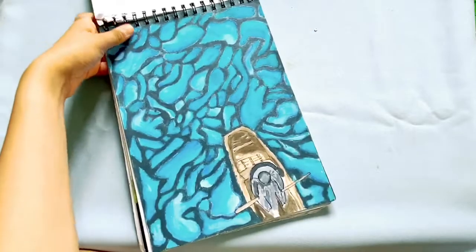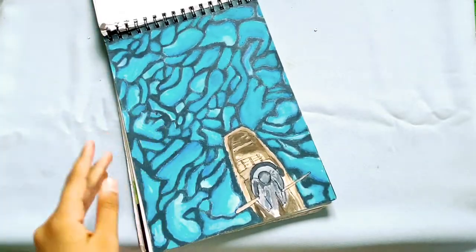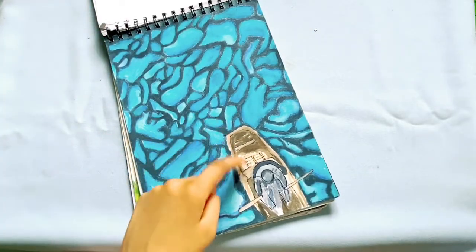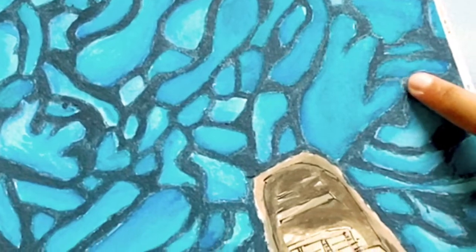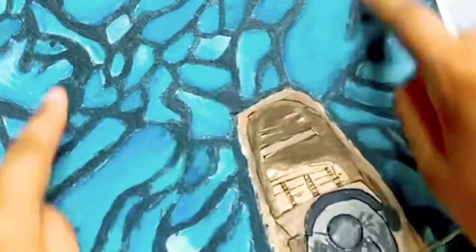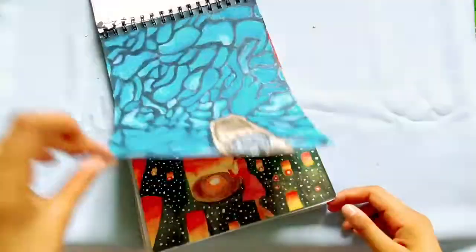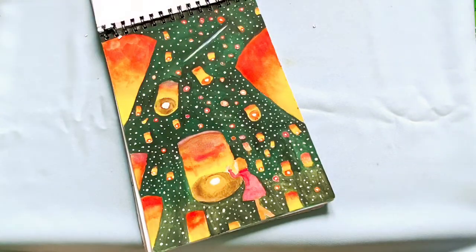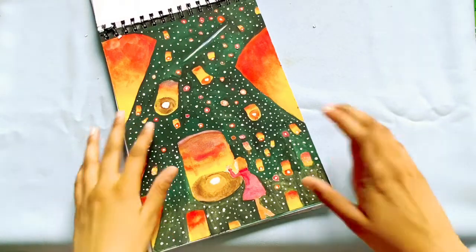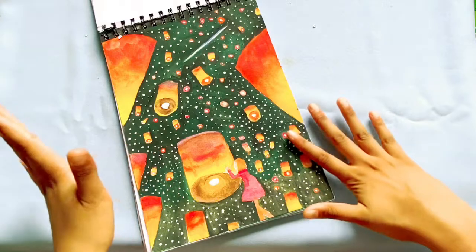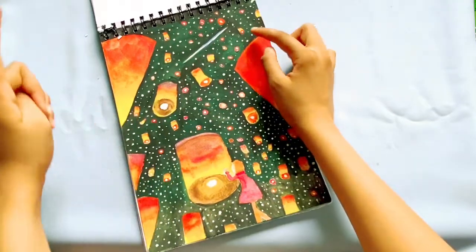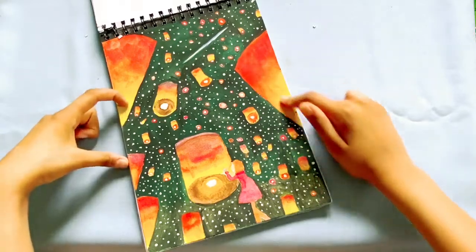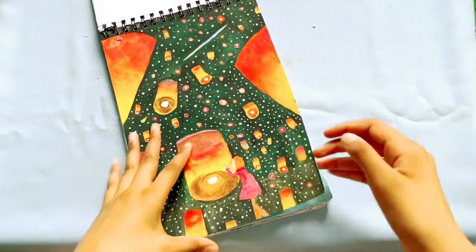So this was another experimental piece that I tried drawing, and this one is of someone rowing a boat. The shading of the waves turned out to look really cool, which I like. So here I wanted to draw something a little different as well, so I drew some lanterns in the sky. And the lanterns ended up turning out really vibrant and bold.